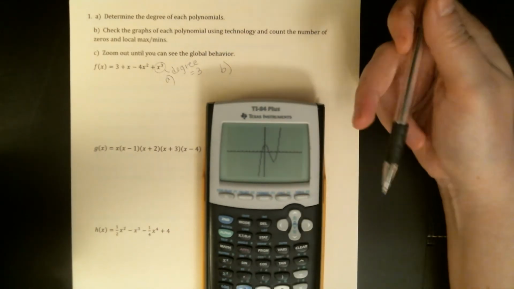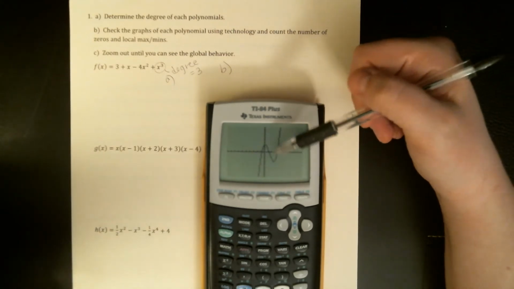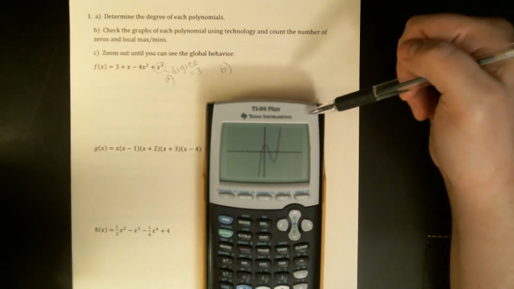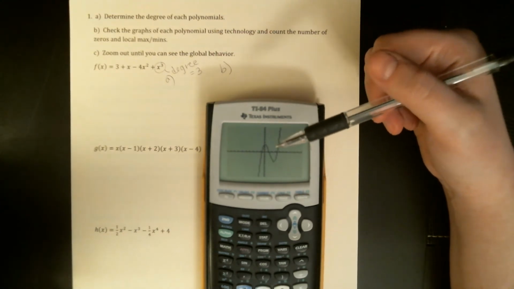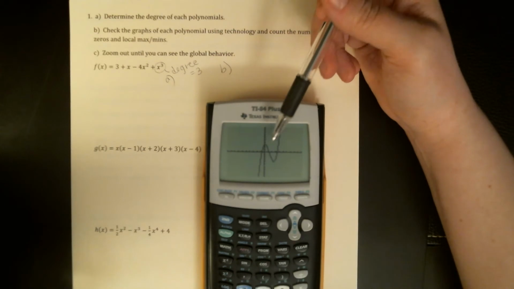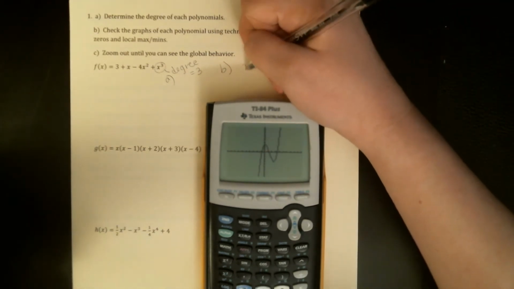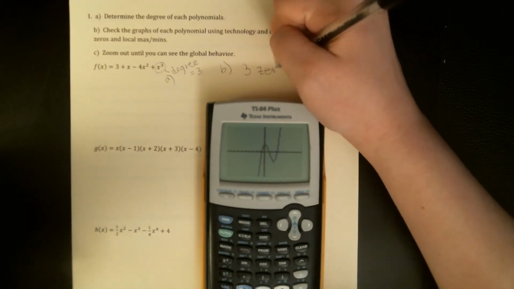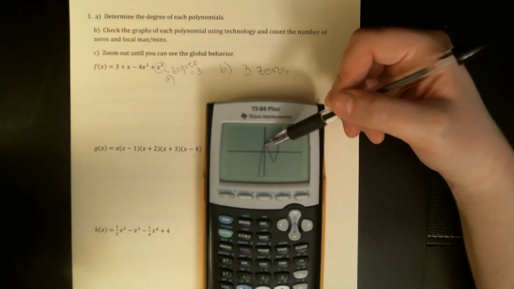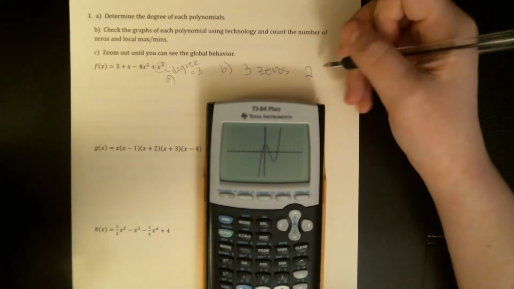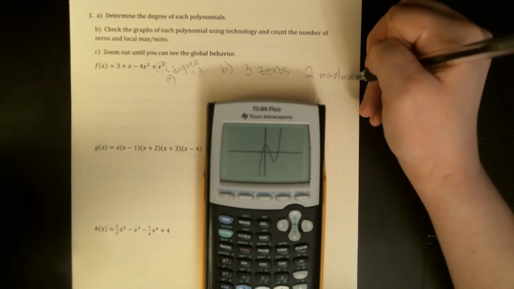By the time we get done with some of the properties of polynomials, you should have an idea of when you've really seen it versus when there might be another little local maximum or minimum off somewhere else. So looking at this, you'll just have to take my word for it now. I can count off zeros. I see 1, 2, 3 x-intercepts, so 3 zeros. And local maximums and minimums. I see a local max and a local min, so 2 max, mins.